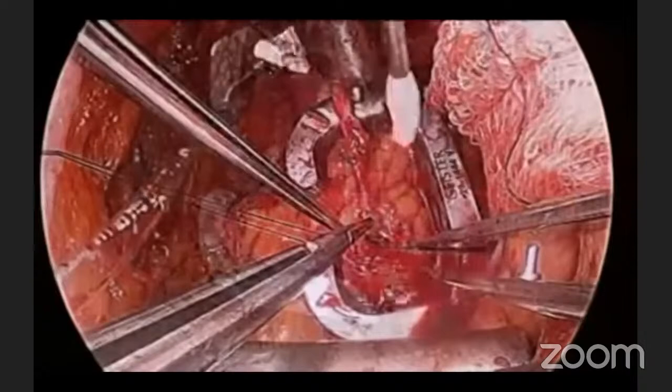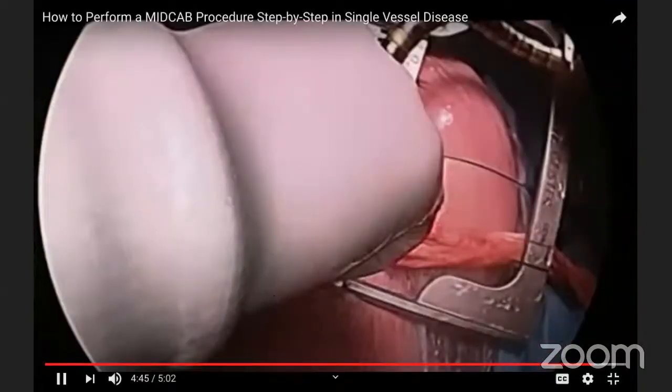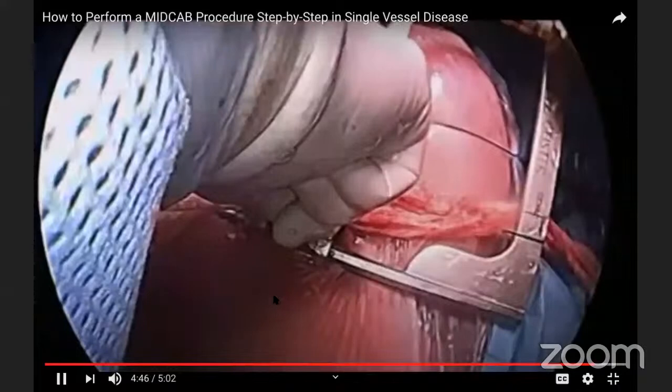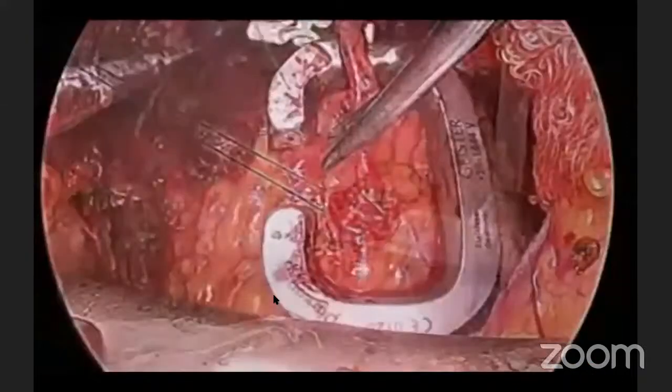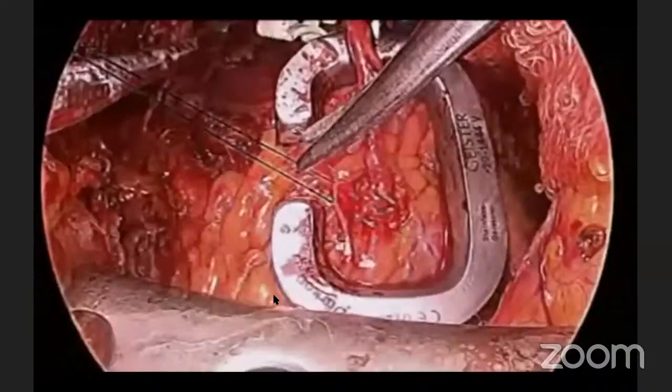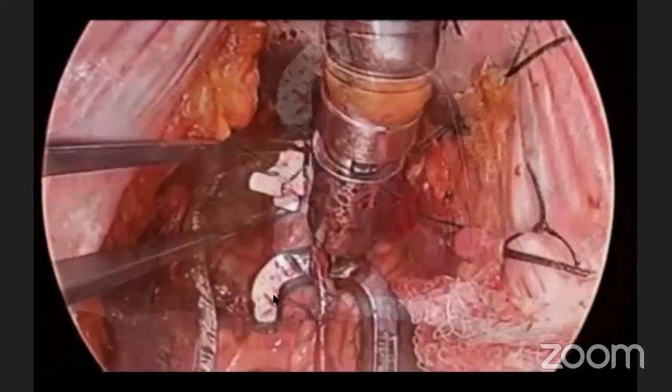After the shunt is removed, the anastomosis is finished. The bulldog clamp is removed from the internal mammary artery.